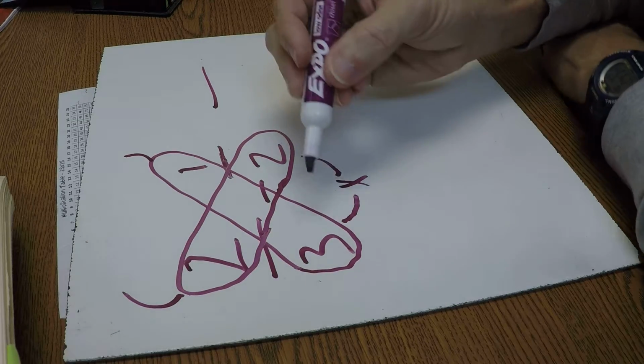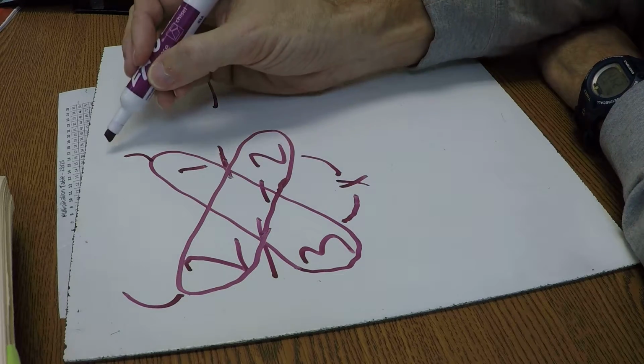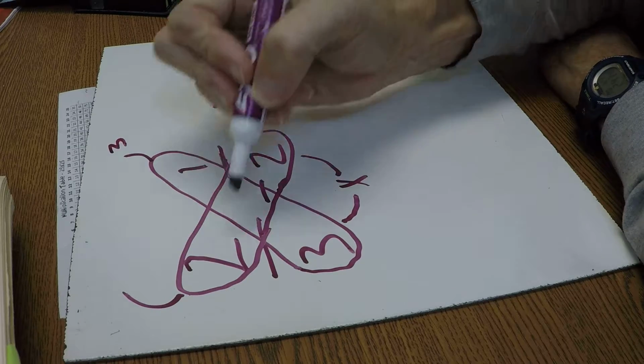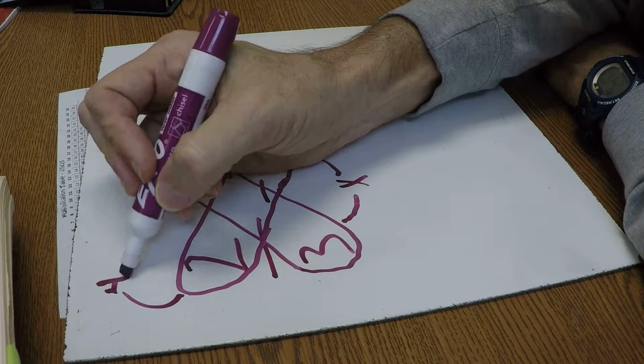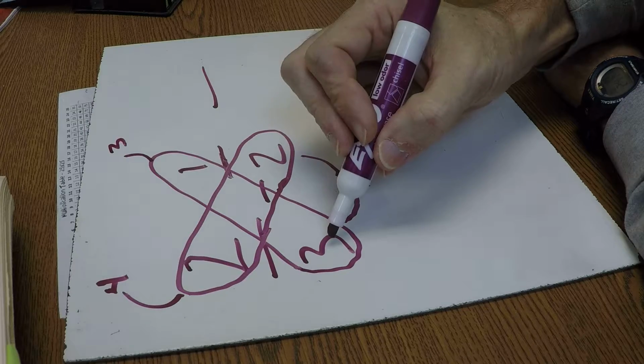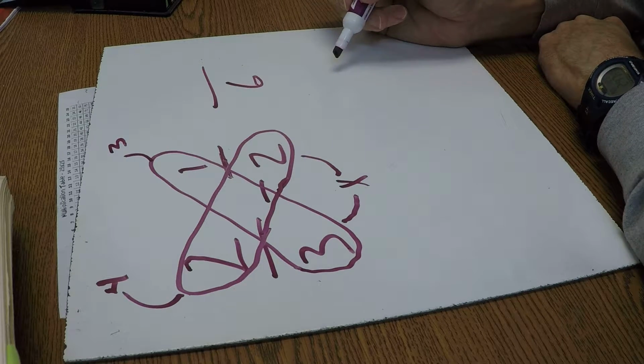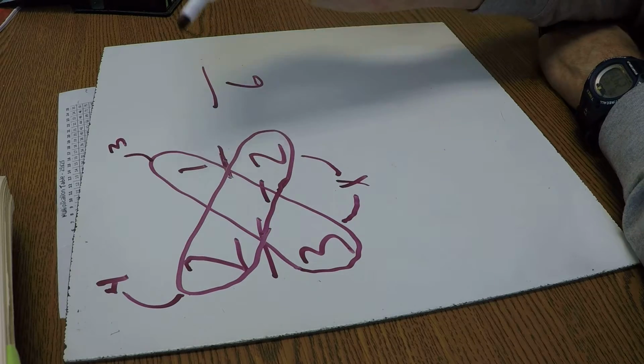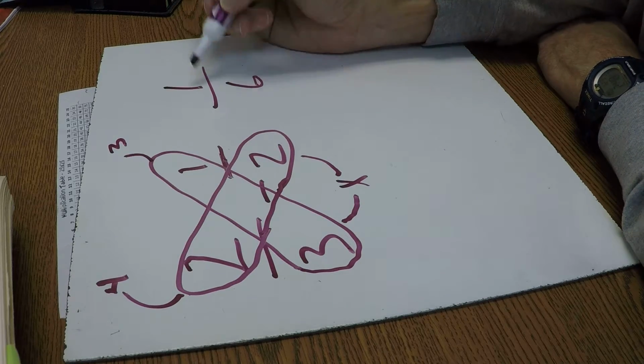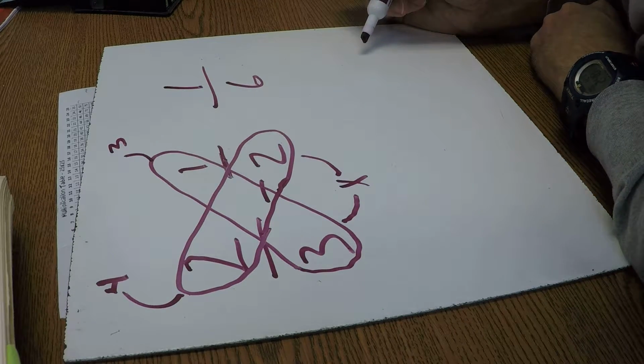So here we go. Let's do our antennas. 3 times 1 being 3, 2 times 2 as being 4, and then let's do 3 times 2, which is 6. And then if we subtract 3 from 4, we end up with 1.